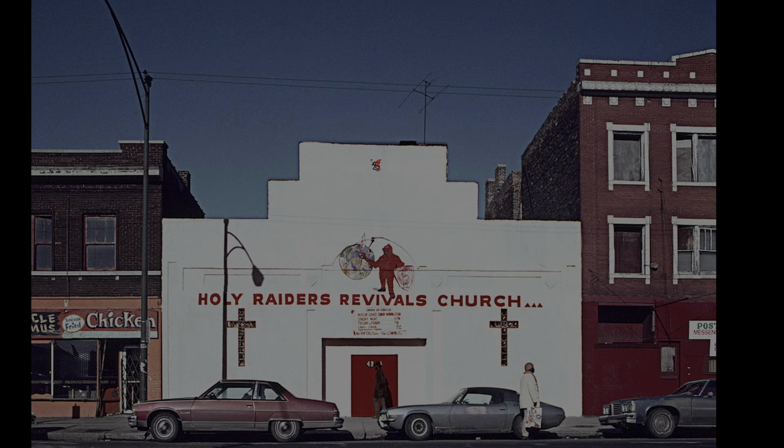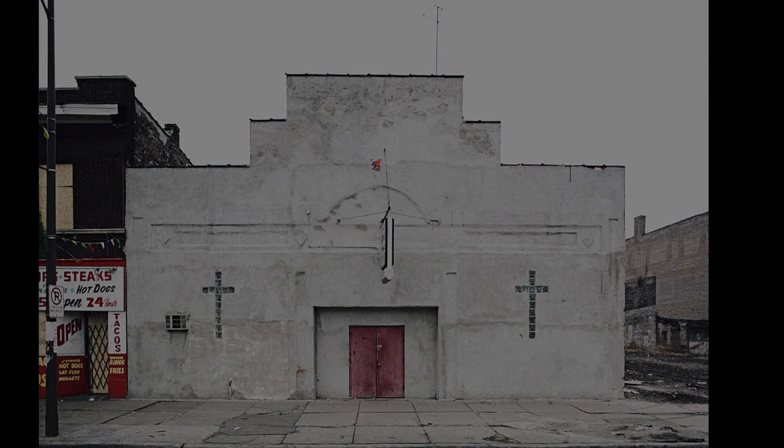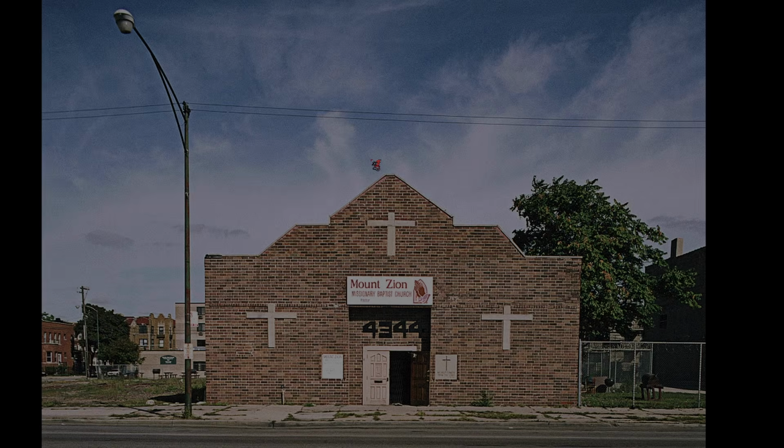This is 1981 in Chicago. Now we're in Chicago. Holy Waiter's still holding on here. This is 2 years later. Well, the chicken place next door looks like it's gone. Looks like everything might be gone now. This is 1982, 1988, 1989, 2003.